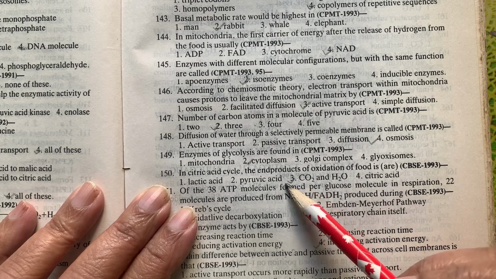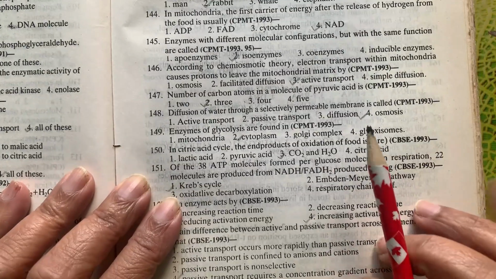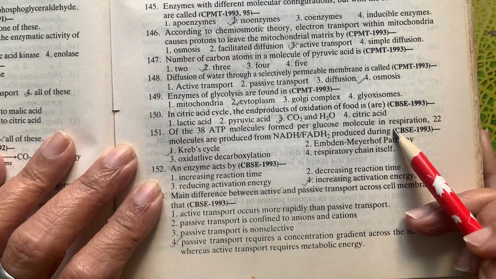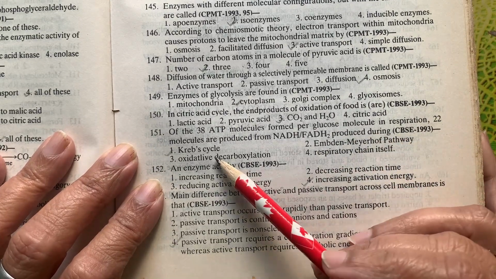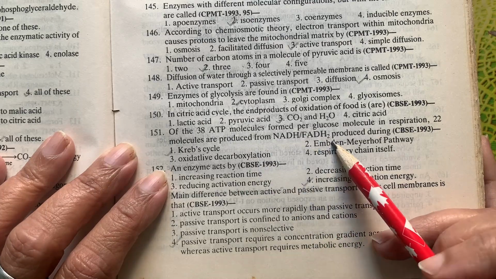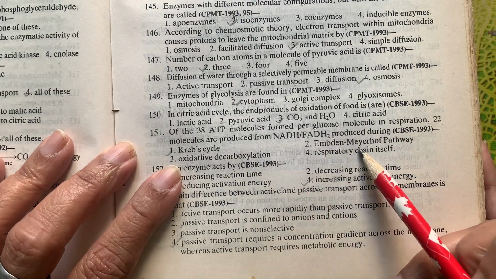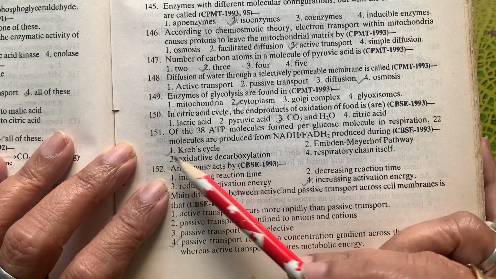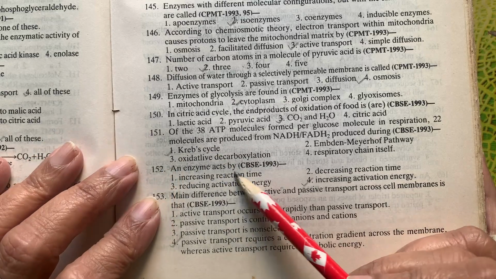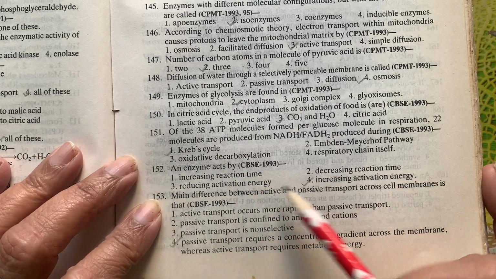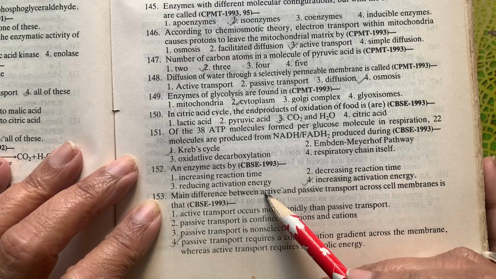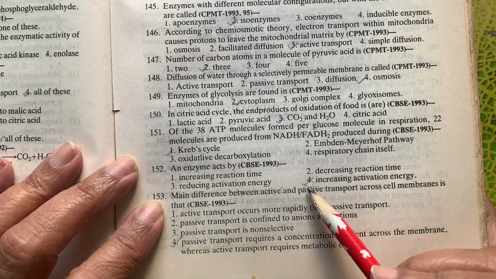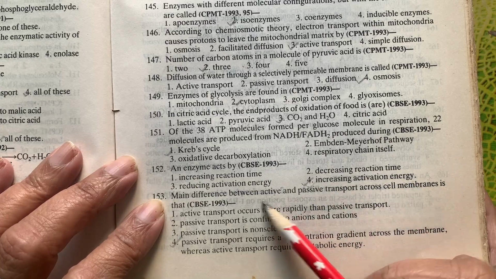In citric acid cycle, the end products of oxidation of foods is lactic acid, pyruvic acid, carbon dioxide and water, citric acid. It is carbon dioxide and water. Of the 38 ATP molecules formed per glucose molecule in respiration, 22 molecules are produced from NADH and FADH2 produced during Krebs cycle, Embden-Meyerhof pathway, oxidative decarboxylation, respiratory chain itself, that is in the Krebs cycle. An enzyme acts as increasing reaction time, decreasing reaction time, reducing activation energy, increasing activation energy. It is reducing activation energy.